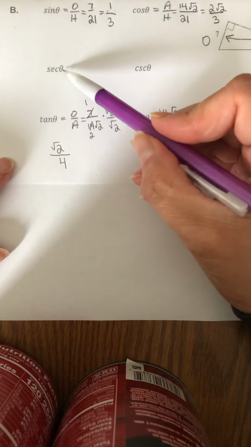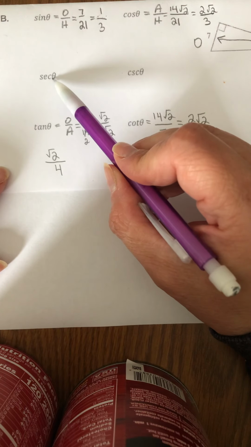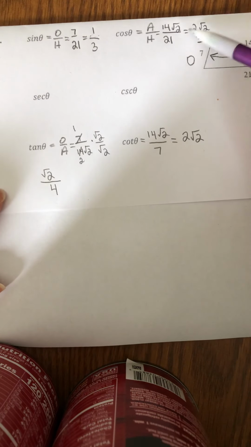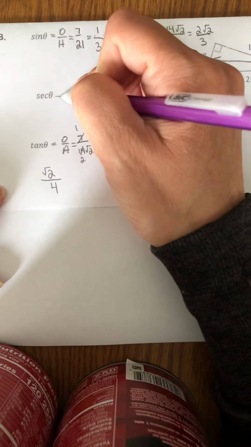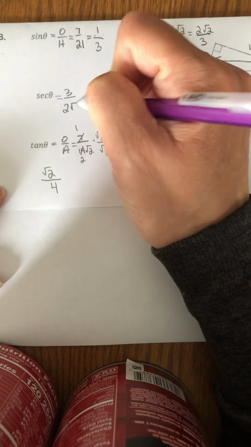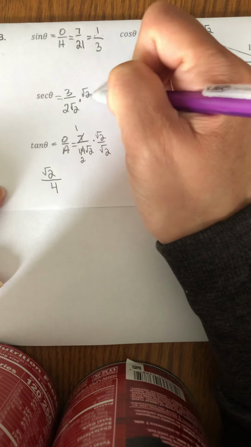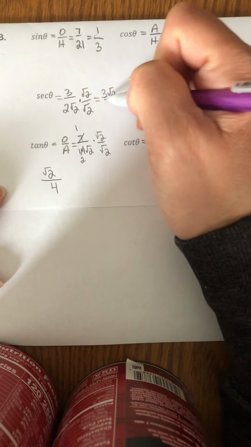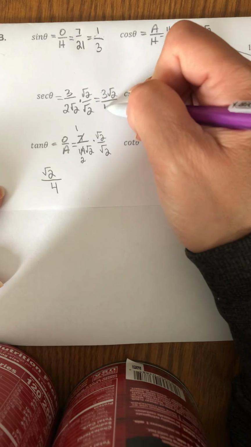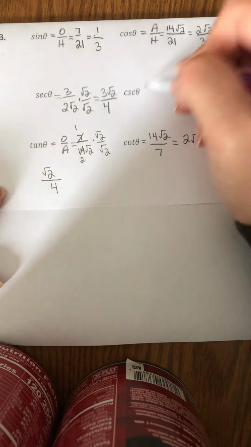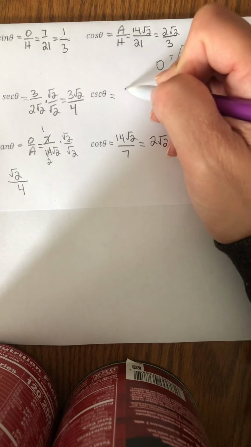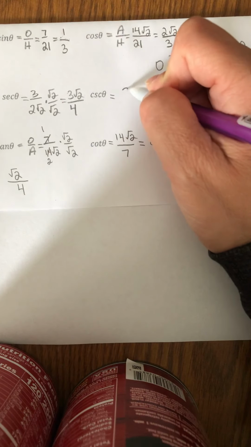And then for secant, be careful now, secant goes with cosine. So I can take the reduced one up here and flip it around. But then I need to rationalize by multiplying by root 2 over root 2. That's going to give me 3 root 2 over 4. And last one, cosecant is a reciprocal of sine. So I can just take this 3 over 1 and reduce it.